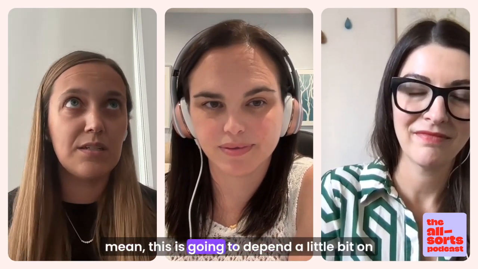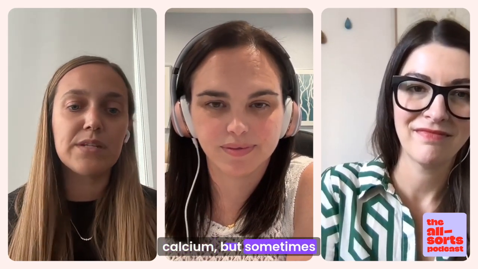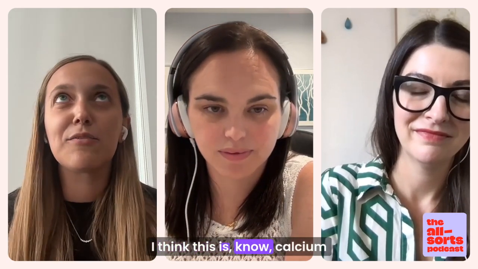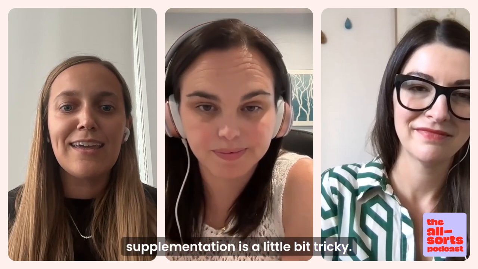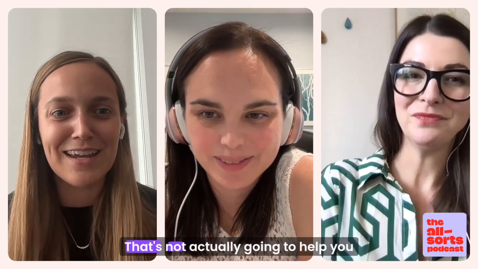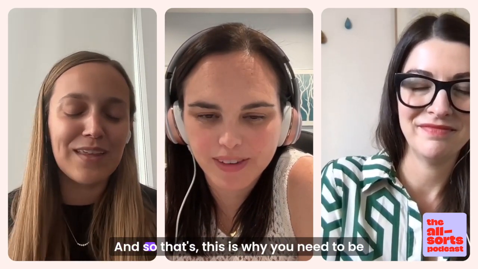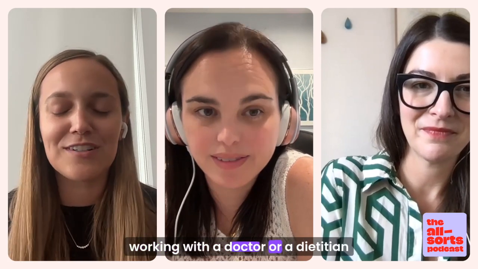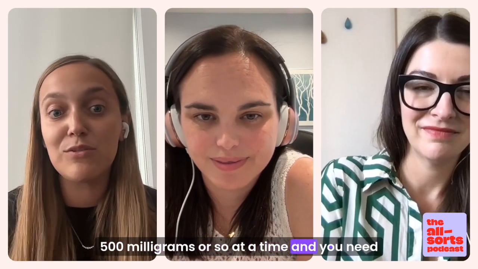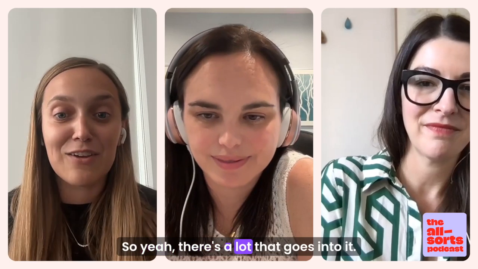Calcium's another one. This is going to depend a little bit on dietary intake and if the diet is adequate in calcium, but sometimes a calcium supplement is recommended. And calcium supplementation is a little bit tricky. You don't just want to take one large dose at one time. That's not actually going to help you replenish your nutrient stores. This is why you need to be working with a doctor or a dietitian who knows about this, because you can only absorb 500 milligrams or so at a time, and you need to spread it out throughout the day in order to really absorb the calcium. So there's a lot that goes into it.